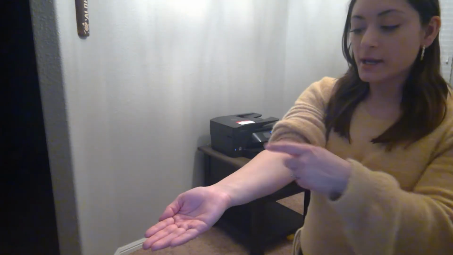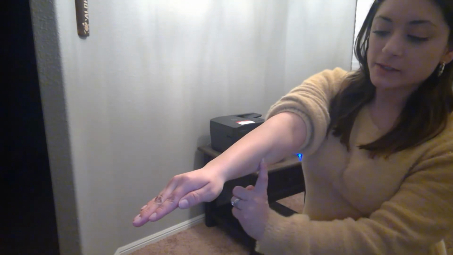So for example, if I were to put my arm out like this, this is supination, because my palm is facing upward and the radius is parallel to the ulna, and then when I move my palm down, that is pronation, and then the radius forms an X with the ulna on the other side.